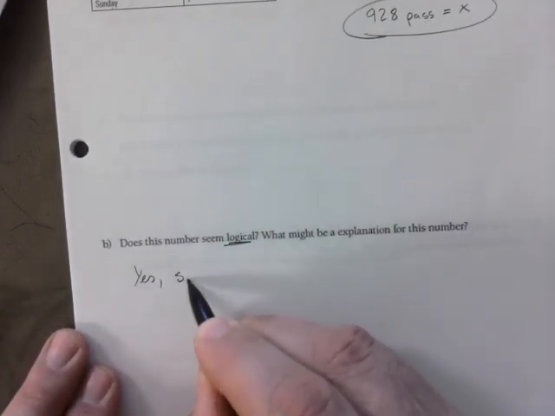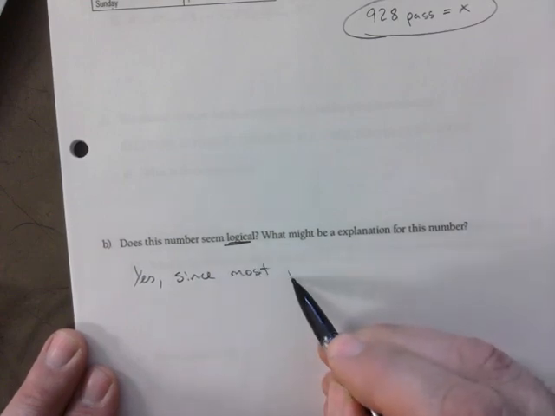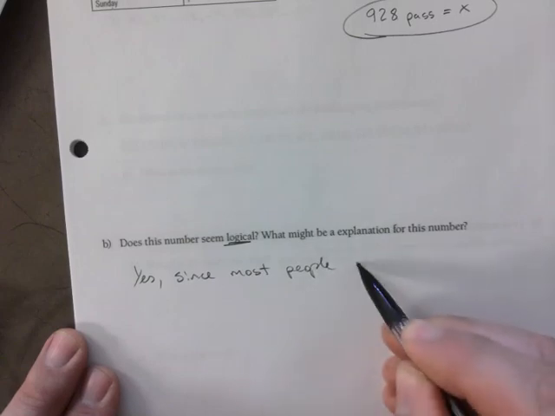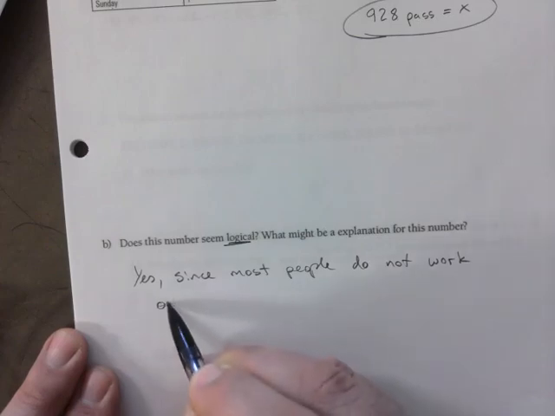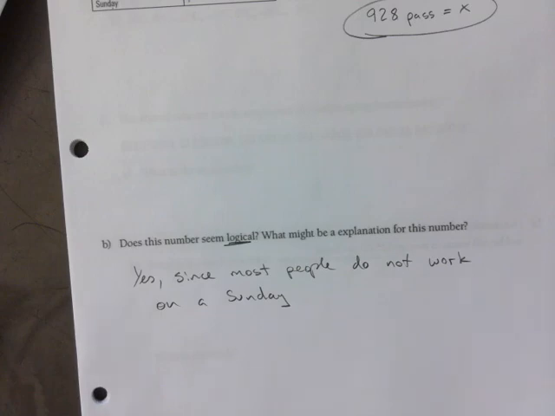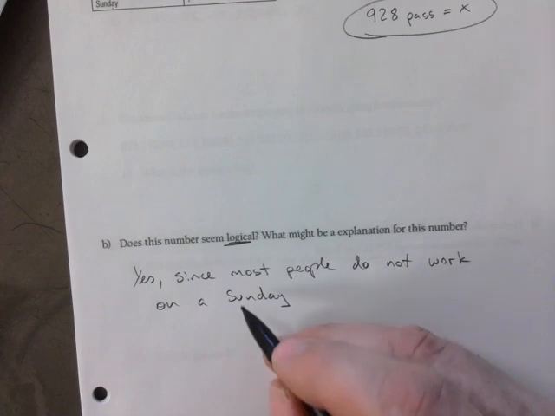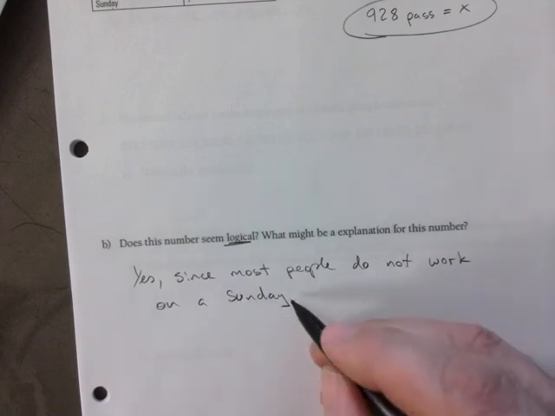Yes, since most people do not work on a Sunday, or you can say fewer people work on Sunday, right? Like nowadays, actually, nursing and restaurants, everything is open, so there is actually a significant amount, but I would say fewer people work on a Sunday.